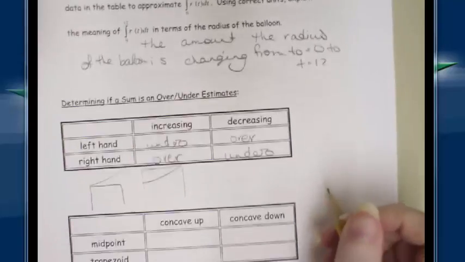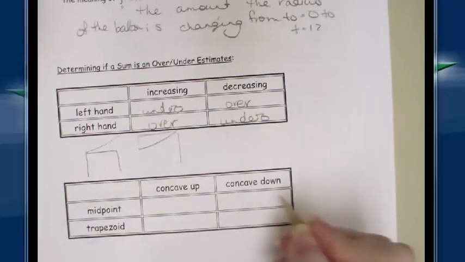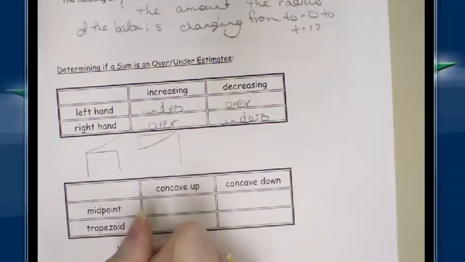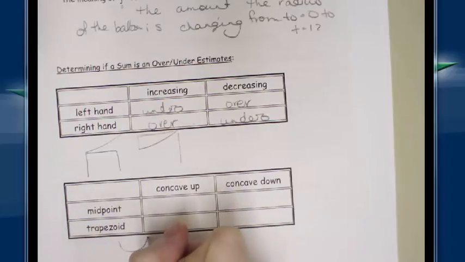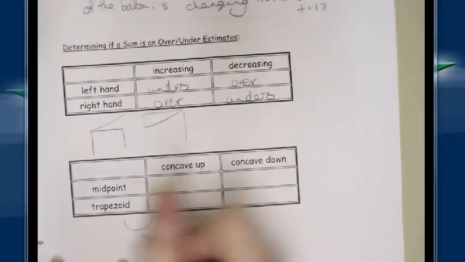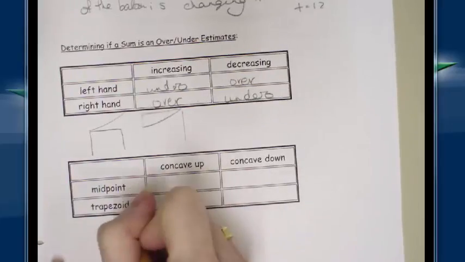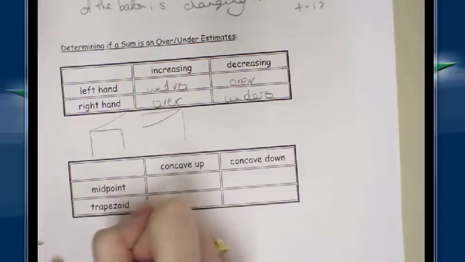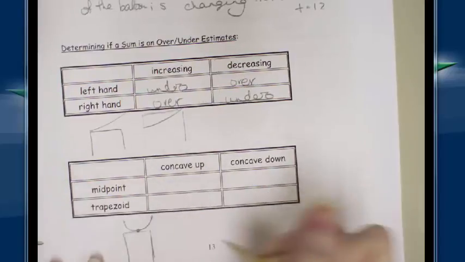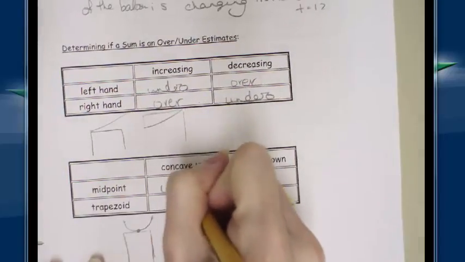Okay, now midpoint and trapezoid dealing with concavity. So if I start, here is a concave up situation. Midpoint of the 3 points here is going to be that bottom part. So that's going to be an under approximation.